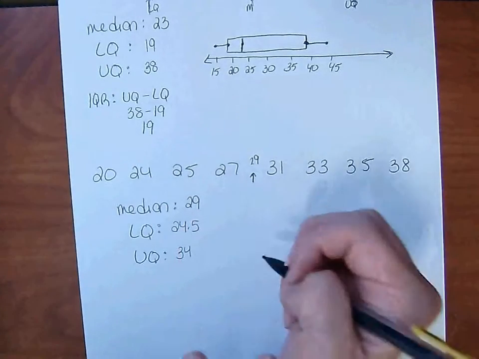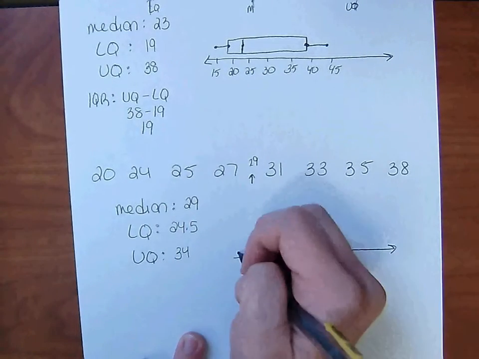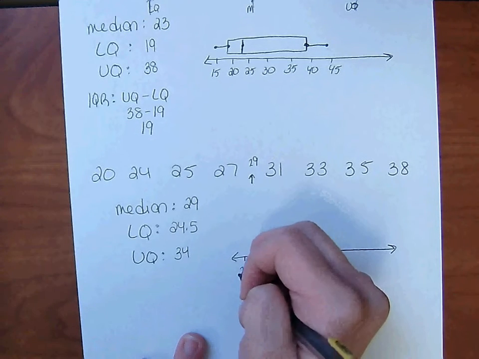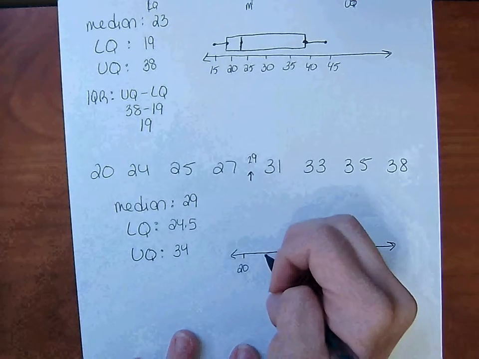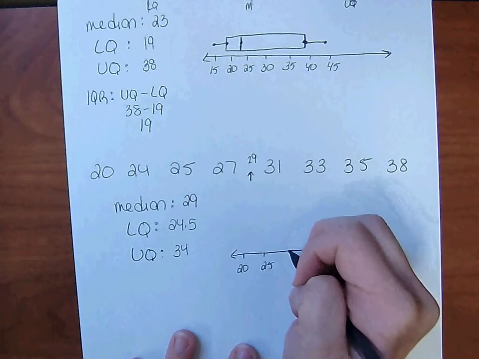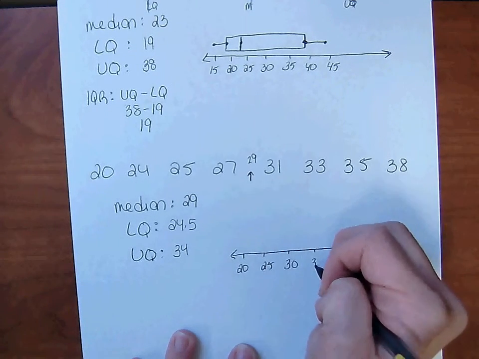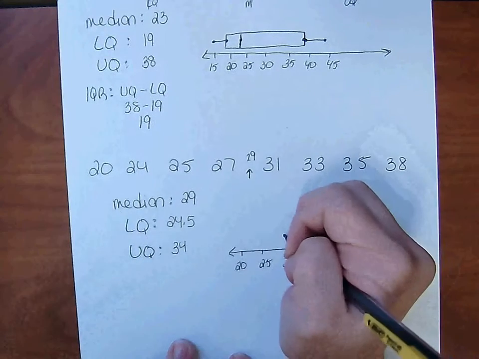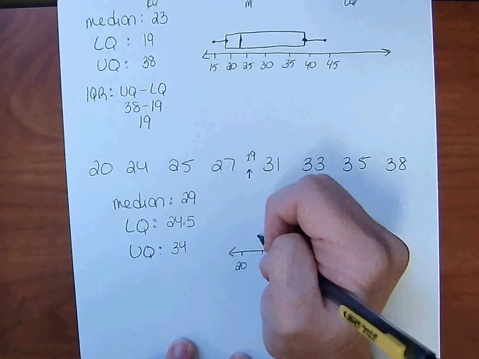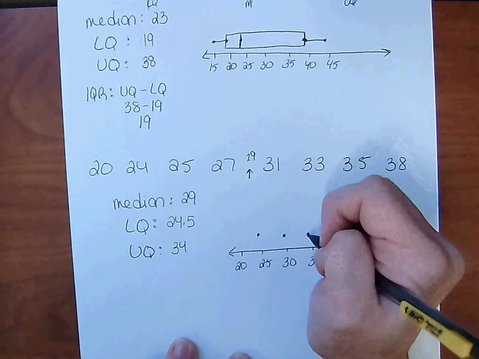So again, let's make a box and whisker plot. I'm going to start at 20, and I'm going to count by fives until I get to 40. Plot the points, 29, 24.5, and 34.